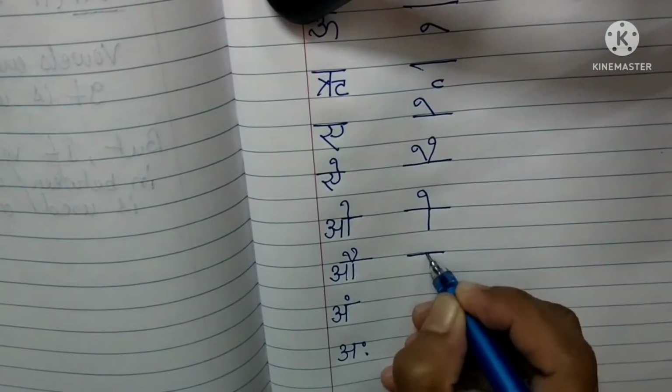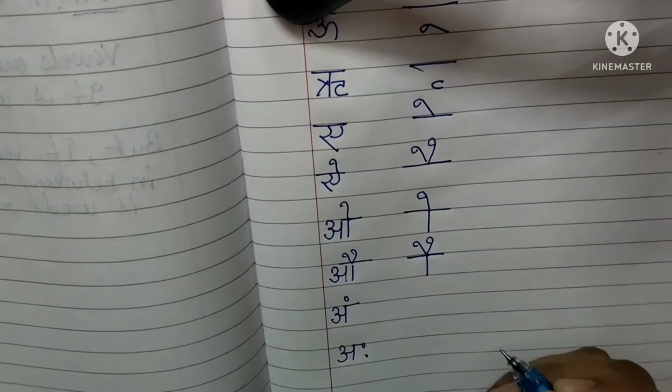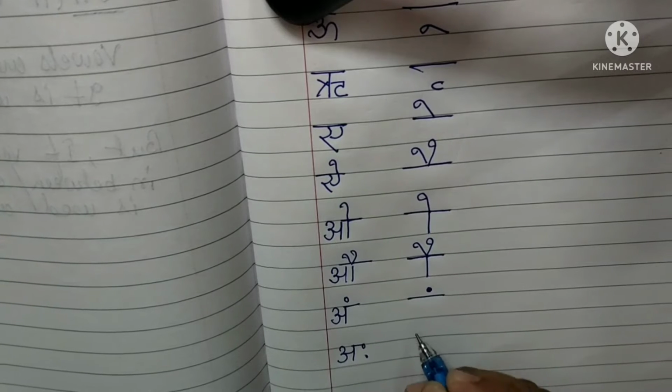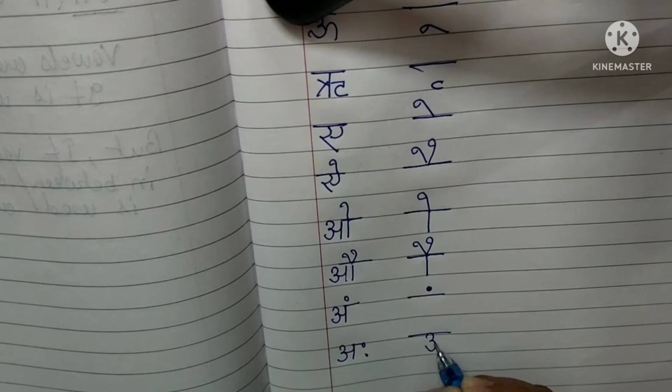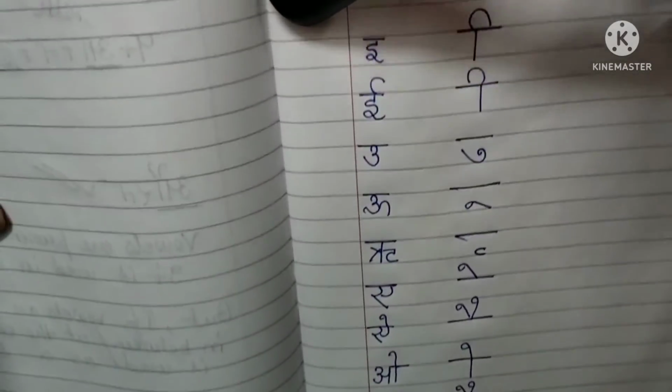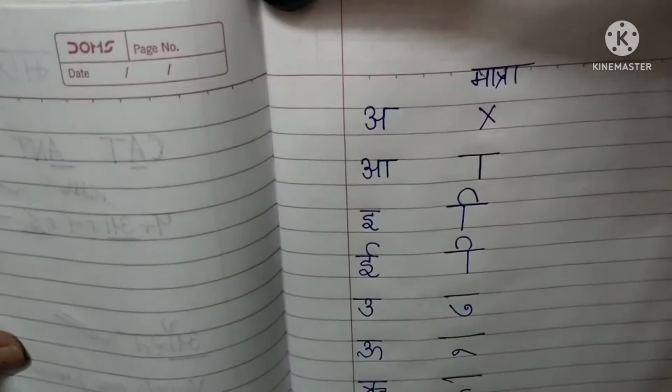For Au, the sign is this. For Ang, the sign is this. And for A, the sign is this. Now we are going to learn how we can use the signs.